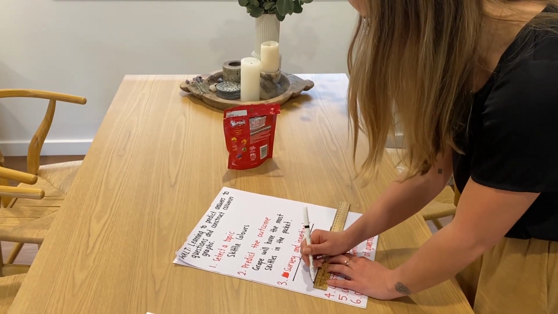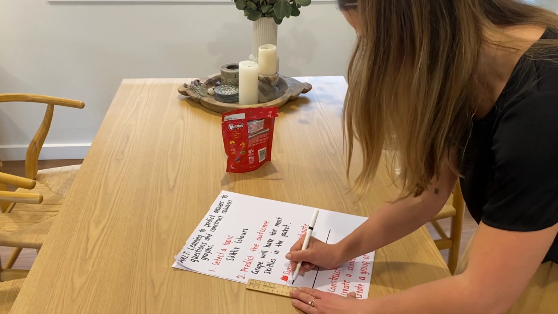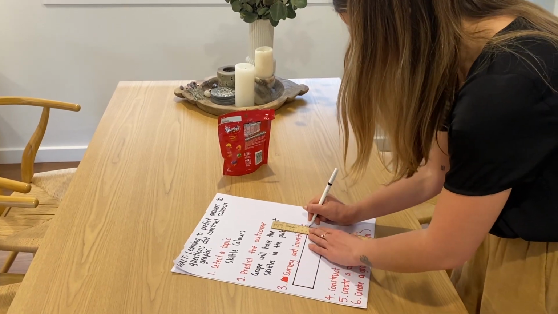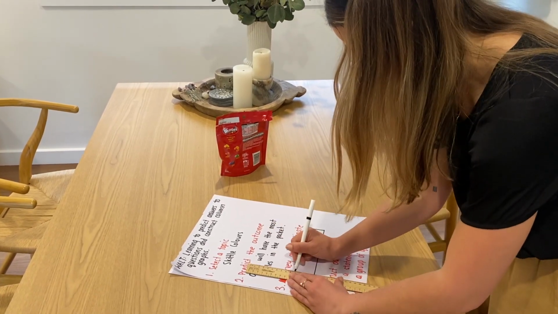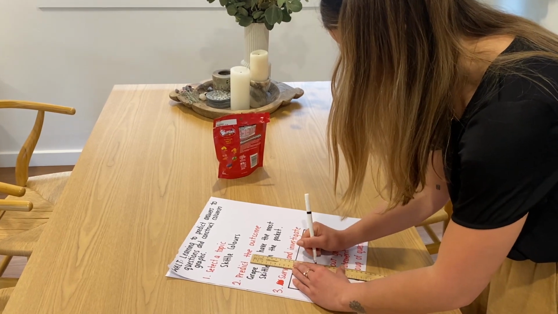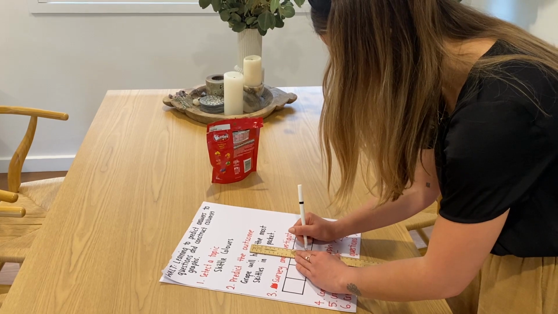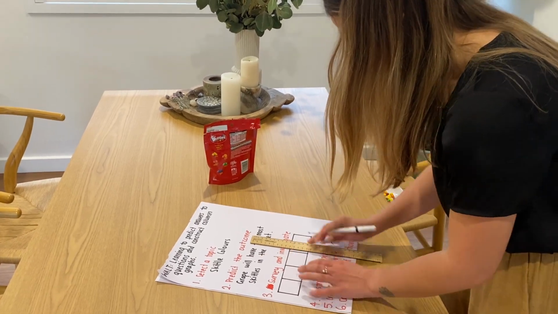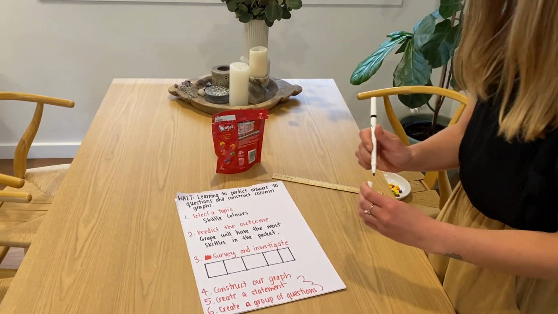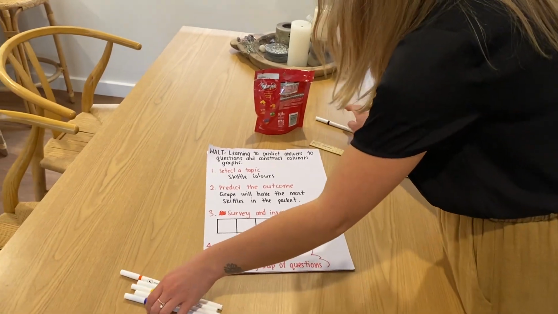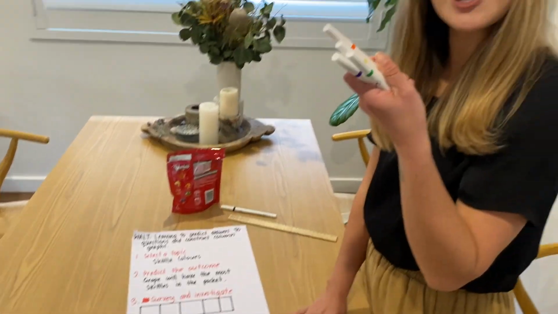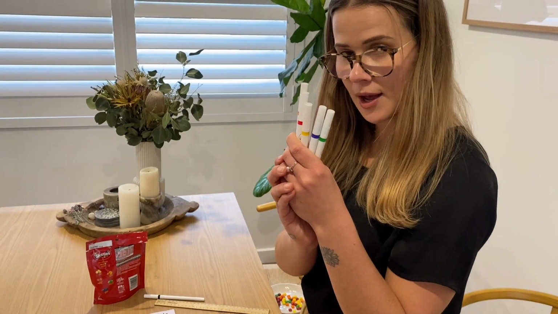If you have lines on your page, this might make it easier for you, or anything that's going to allow you to collect tally marks. Now I've got my 5 colours here, so that's how I'm going to record my tally marks.